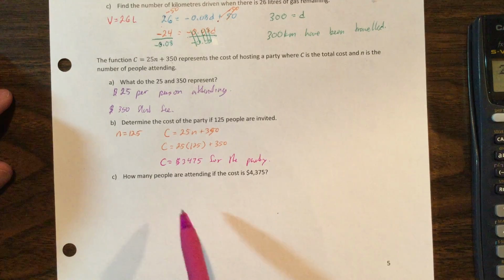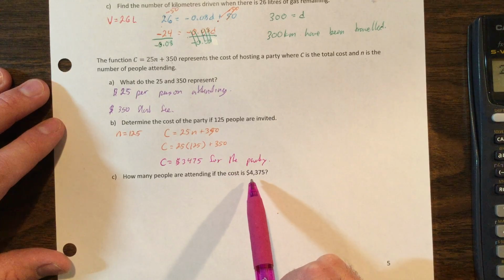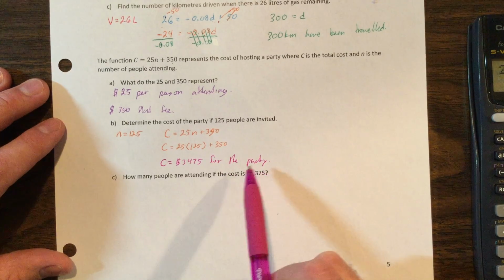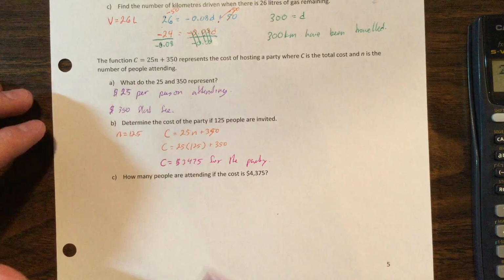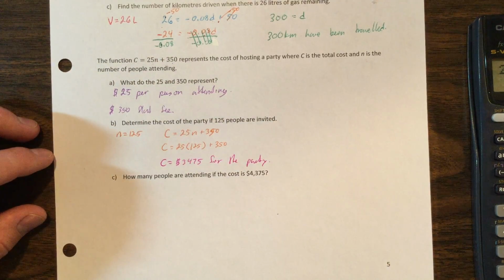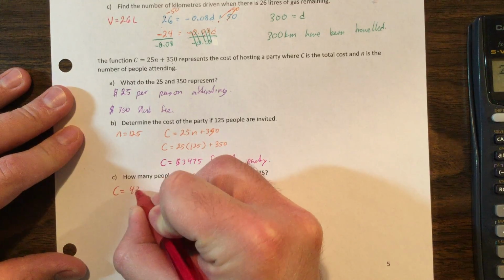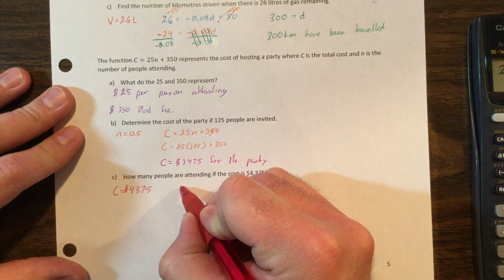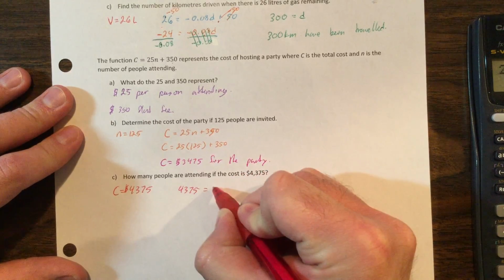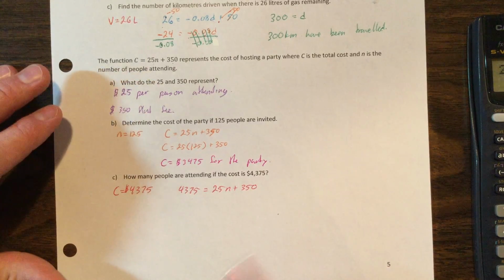Now, we can again go backwards and say how many people are attending if the cost is $4,375. Well, this is higher than this one, so we know it's more than 125 people. You could take this and divide off 25, or take off 25 every time, or we can work backwards in our equation. So we know that the cost is $4,375, and so we're going to put that into our equation. 4,375 equals 25n plus 350. And we want to now try to get n all by itself.